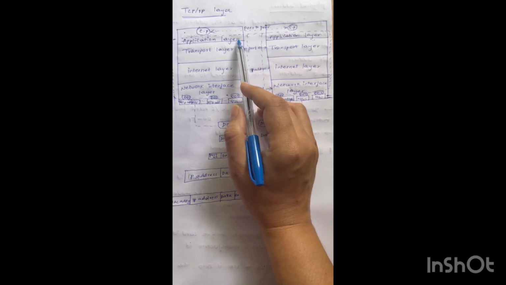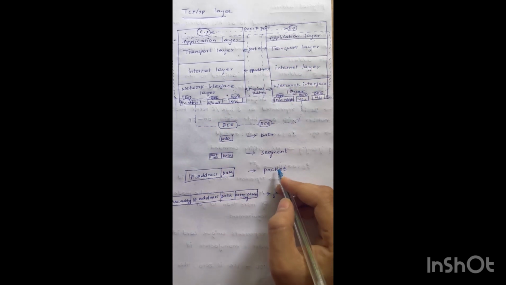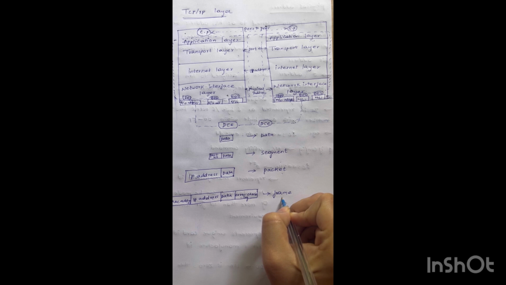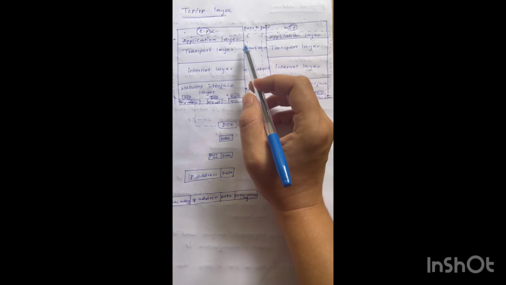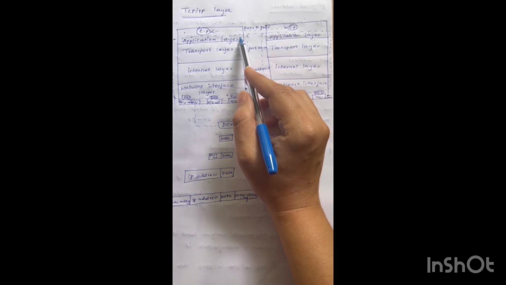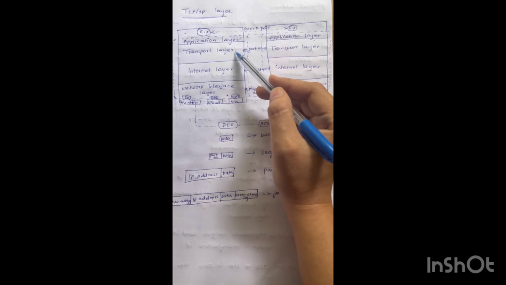In the application layer, the data is known as data, in the transport layer it is called a segment, in the internet layer it is known as a packet, and in the network interface layer it is known as a frame. When the information gets transmitted, the data will go from the application layer to the transport layer.